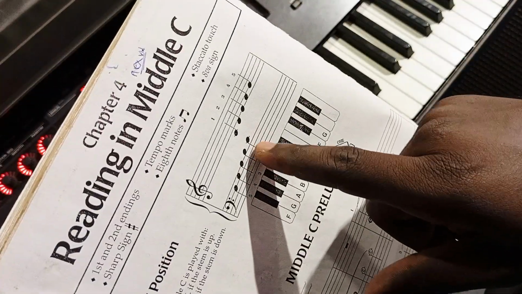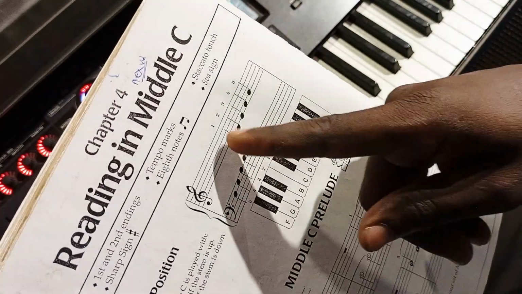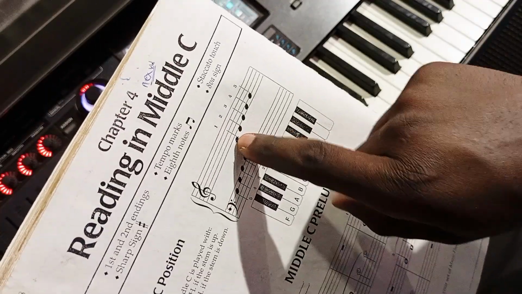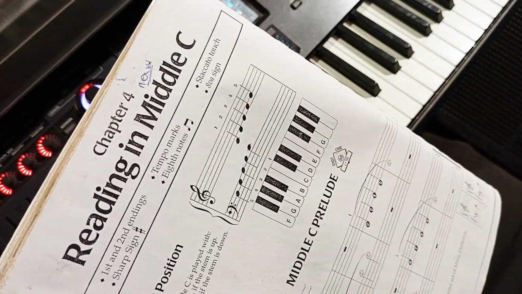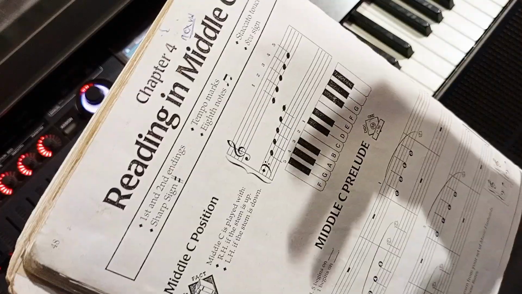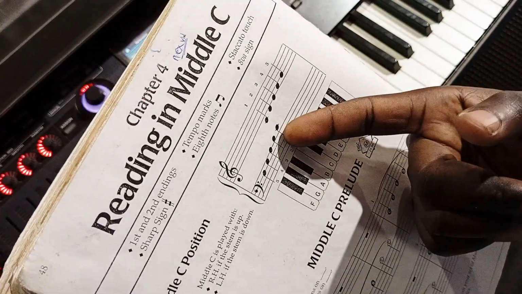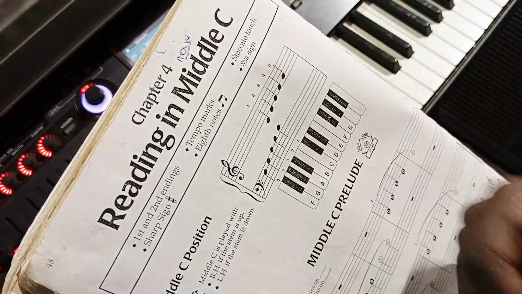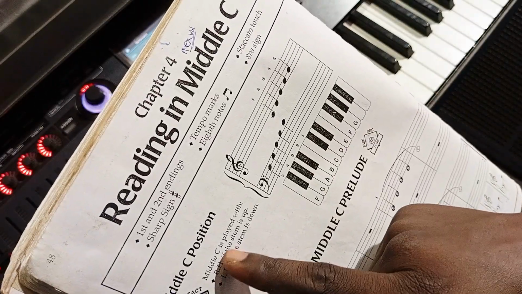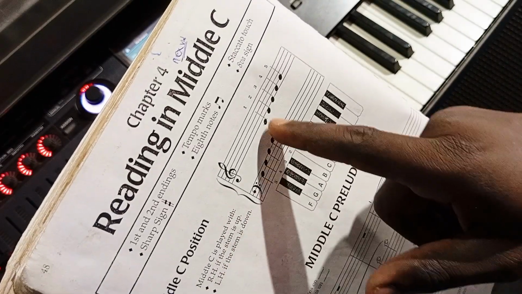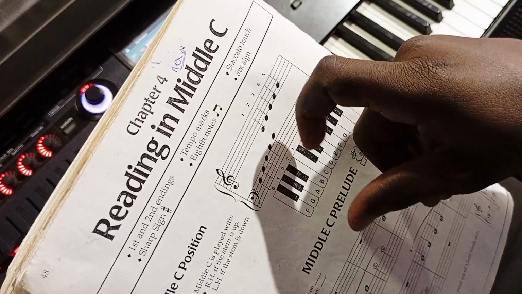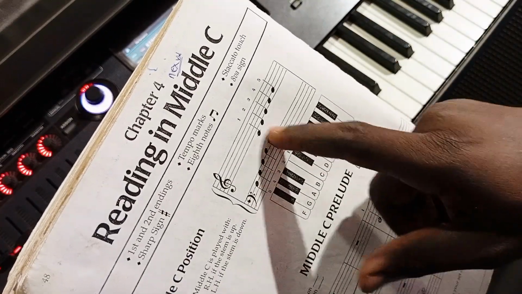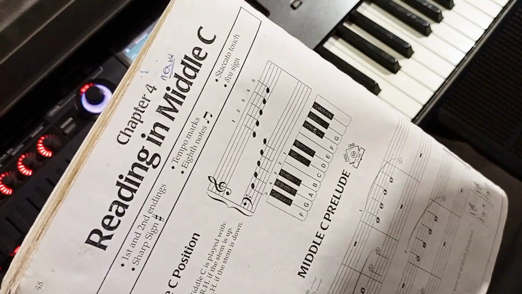The line attached to the note is what we refer to as the stem. You see these two notes, they are all on middle C. Middle C is played with the right hand if the stem is upward, and with the left hand if the stem is downward. So that is the rule.